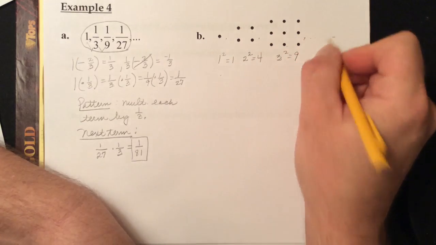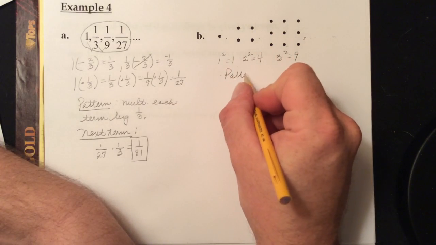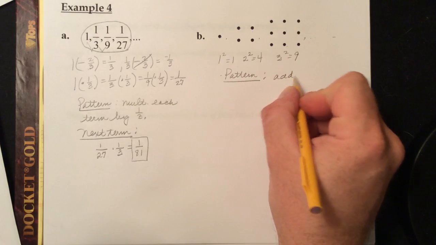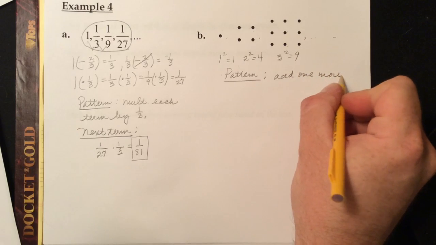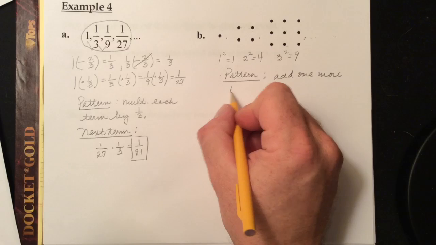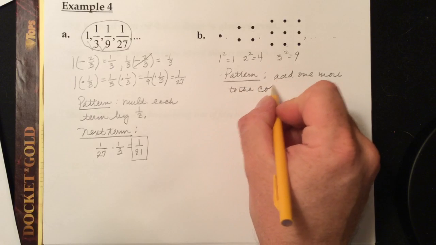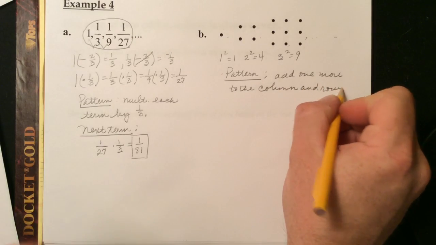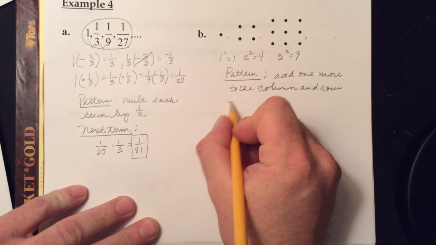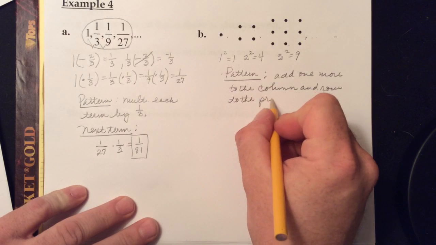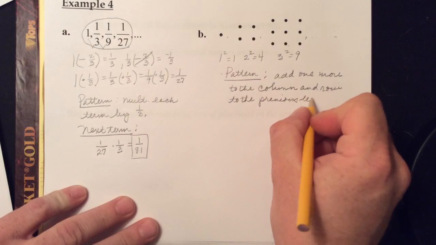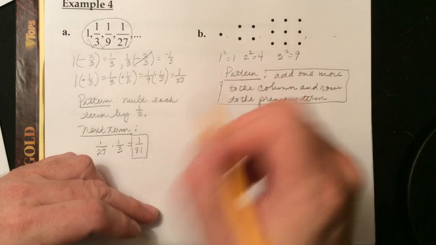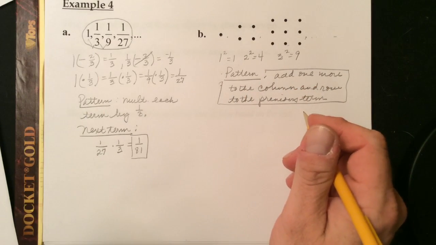And so forth. So the pattern is add 1 more to the column and row to the previous term. That's what we're doing each time. Mathematically, we're just squaring each number of rows and columns.